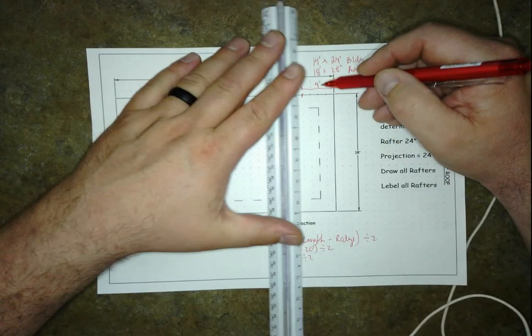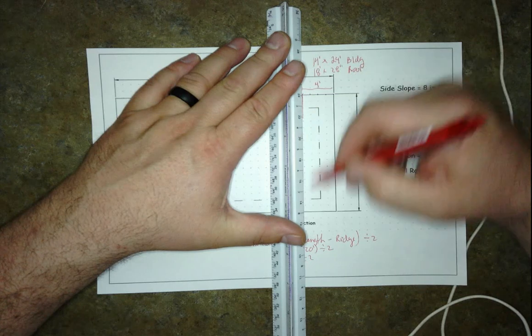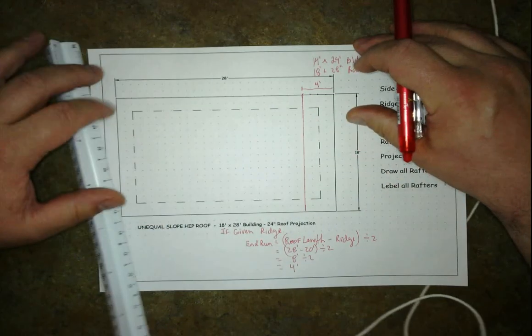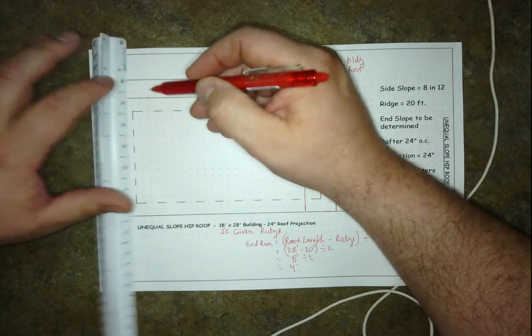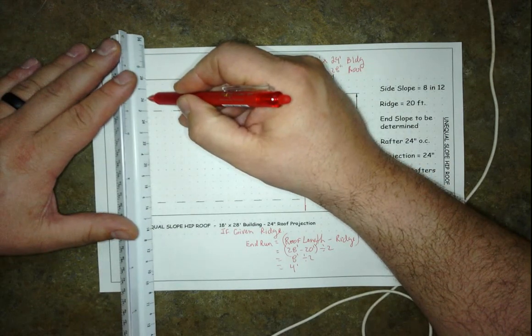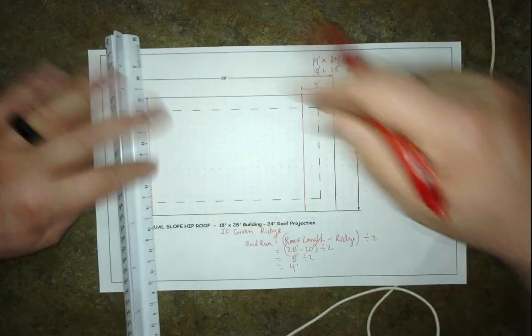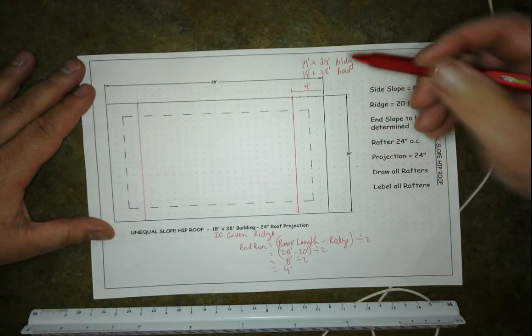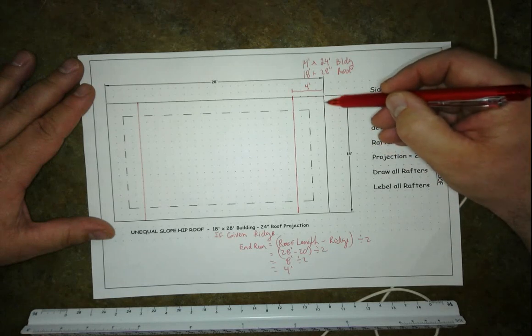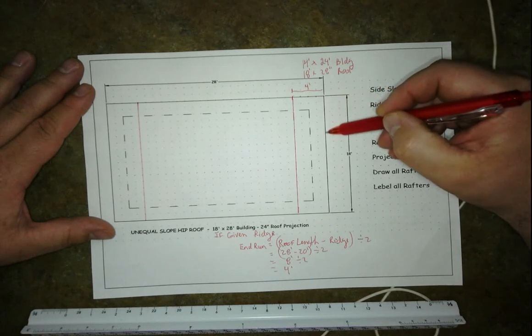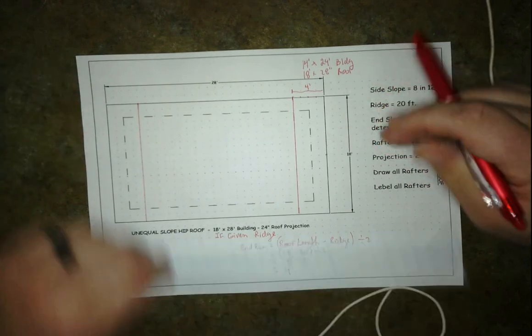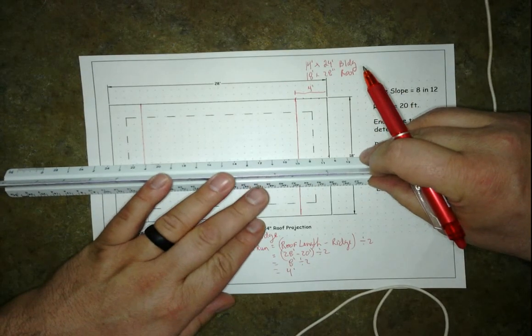And I draw that line across. Okay, so that's going to locate where the hips go. So with unequal pitch, hips no longer run at 45 degrees. Okay, so there's my line there. 4 feet over. That should also locate the center in this direction, right? So I have 18 feet, so if I divide that by 2, I get 9. So 1, 2, 3, 4, 5, 6, 7, 8, 9. So that's the middle right there. Okay. I'll go ahead and draw that across.